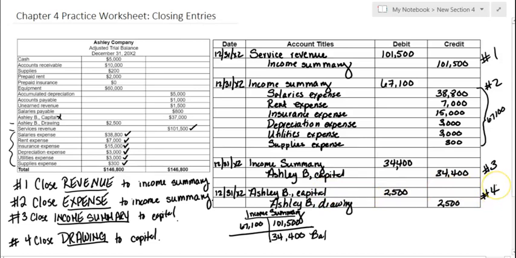So those are your 4 closing entries. Keep in mind, we are closing all of our temporary accounts to a balance of 0. That lets us start fresh next period. We are also updating the capital account here. Keep in mind, capital goes up by net income, which is revenues minus expenses.